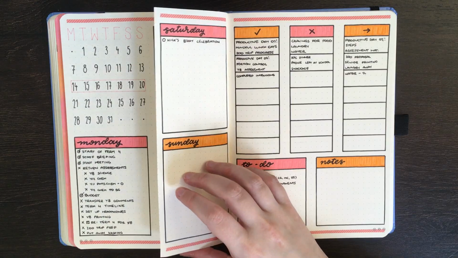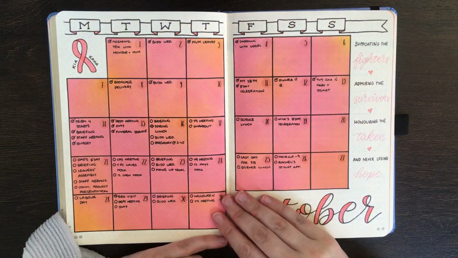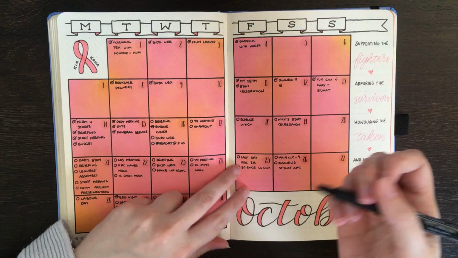Flipping back to my monthly pages. So I can tick off that today's events did happen.